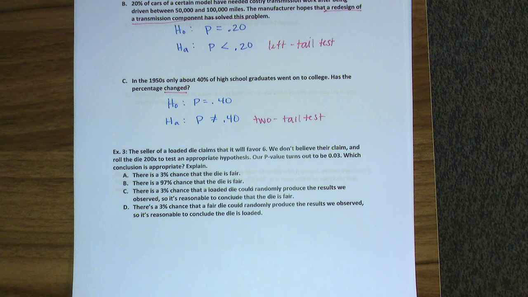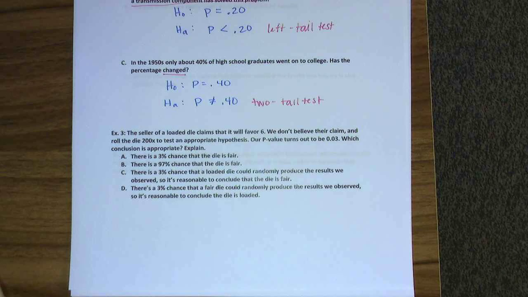Okay, so the seller of a loaded die claims that it will favor 6. We don't believe their claim, and we roll the die 200 times to test an appropriate hypothesis. Our p-value turns out to be 0.03, so which conclusion is appropriate, and we want to explain. So basically, this person is claiming that they have your typical die and that it's going to favor rolling a 6 every time. So we're still looking at a classic 6-sided die.